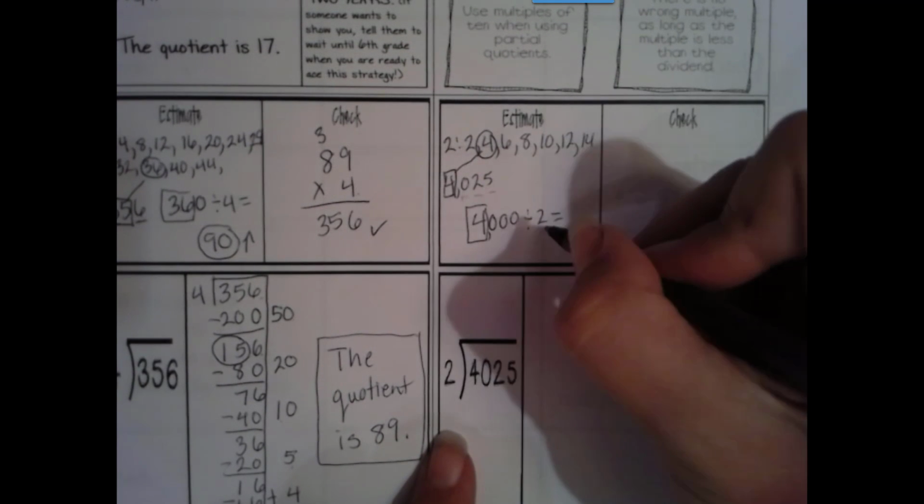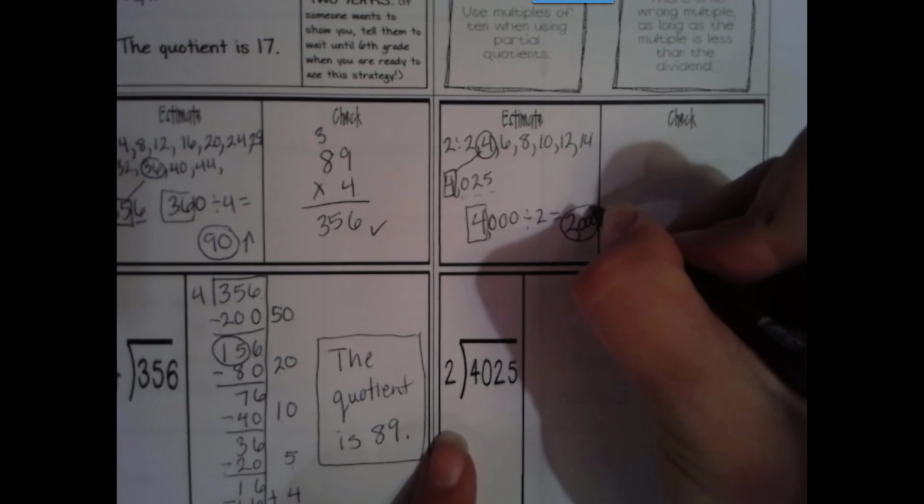So 4 divided by 2 is 2. And then I have 1, 2, 3 placeholders. My estimate is 2,000. Now, this went down from 4,025 to 4,000, so that means that this estimate is low, and that tells me that's a good starting point for my division.